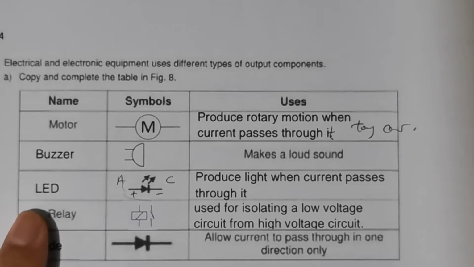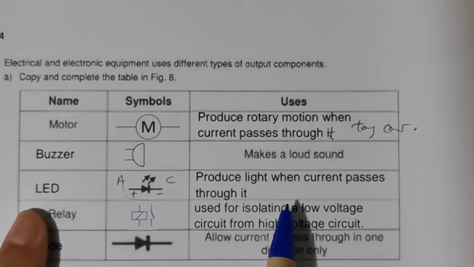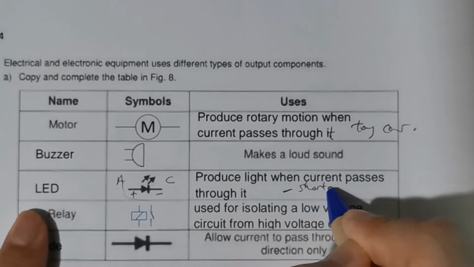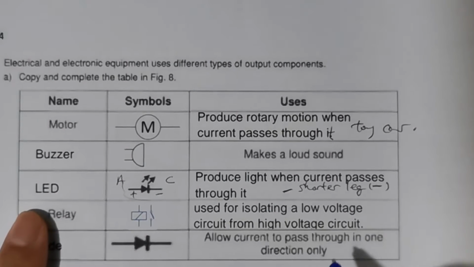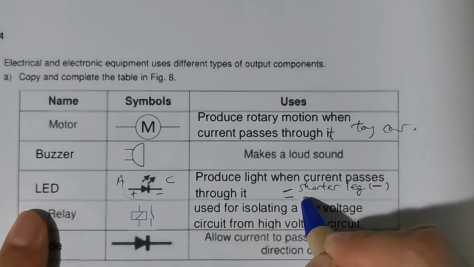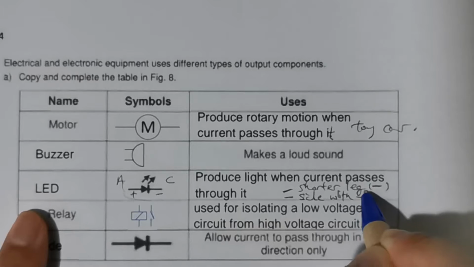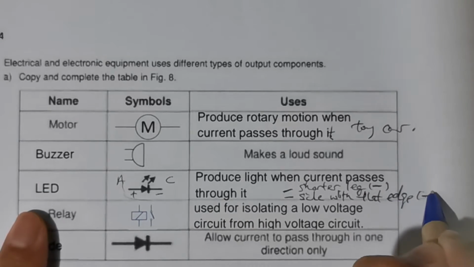Now if I give you a brand new LED, you should know how to identify the sides. The shorter leg is the negative side, or the side with the flat edge, which is also the negative.